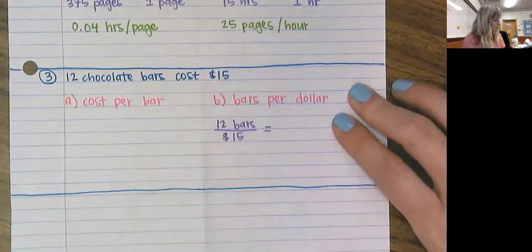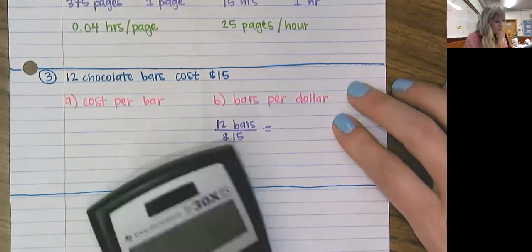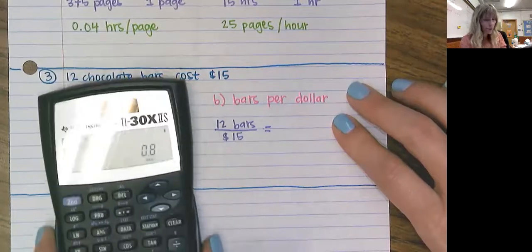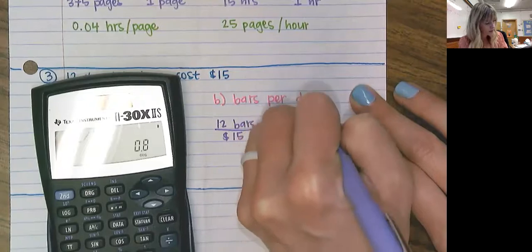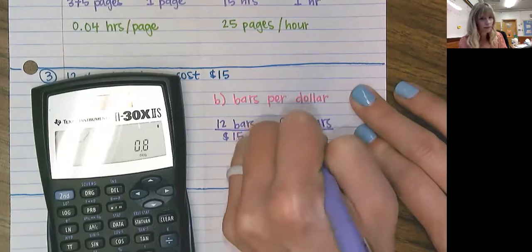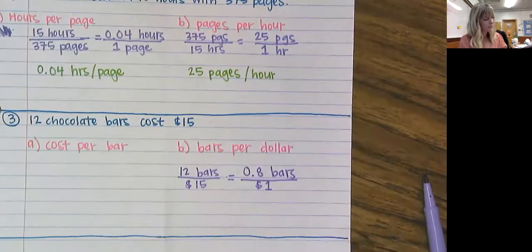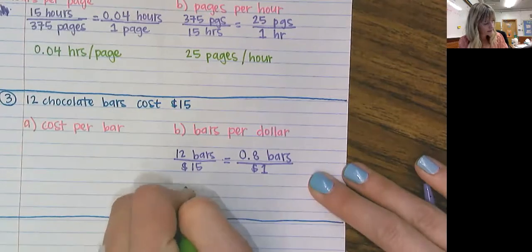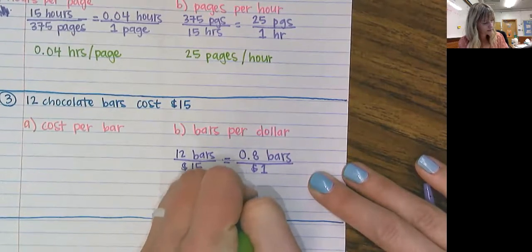And then I'm going to do division. I'm going to go 12 divided by 15, 0.8. That's 0.8 chocolate bars over $1, which means I can get 0.8 of a chocolate bar per dollar.